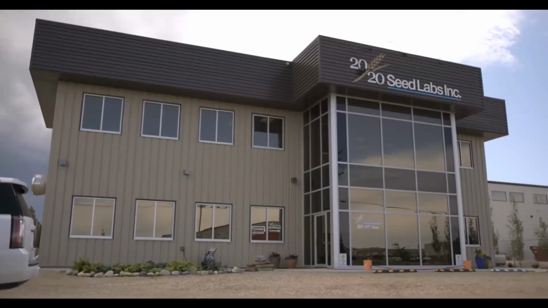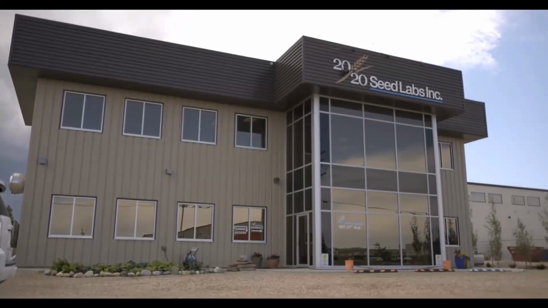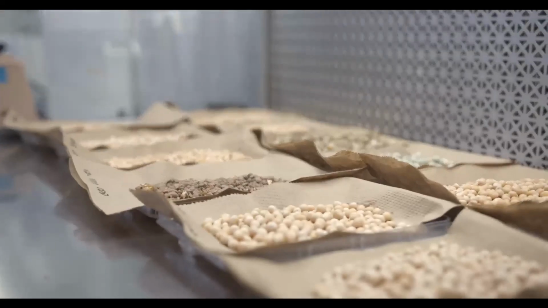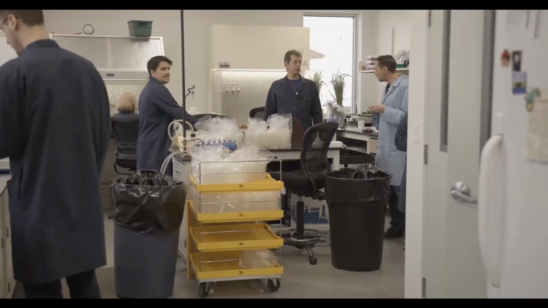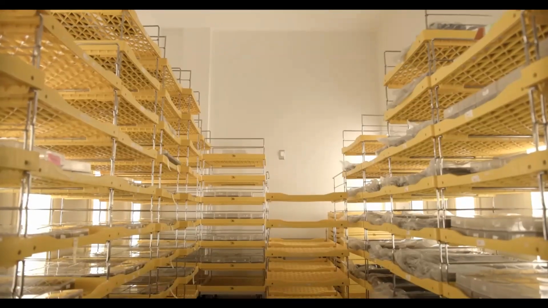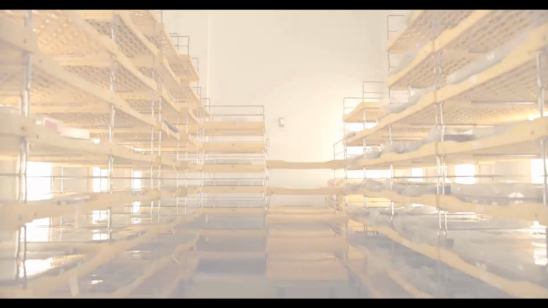Our role will continue to evolve as the world's expanding population is realizing that agriculture is the most important sector on the planet, and modern-day testing will continue to expand as it's needed.